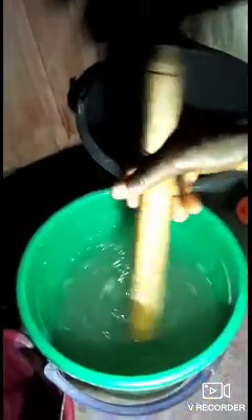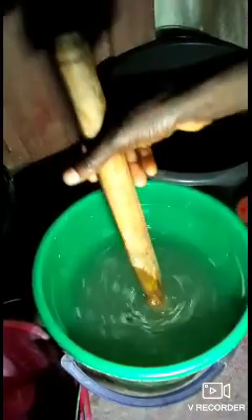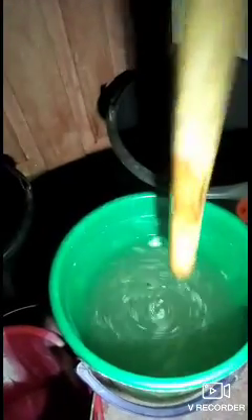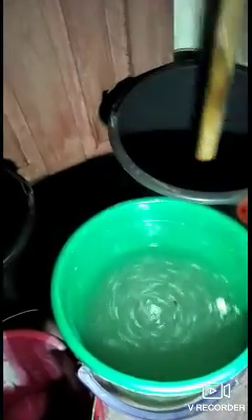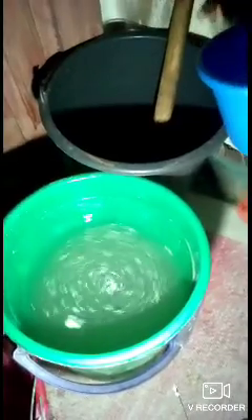Okay. Better use the opportunity to remove that. Take the density again so that you will see.